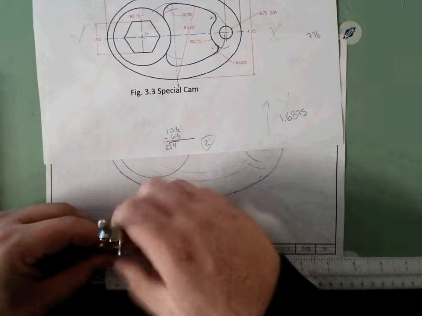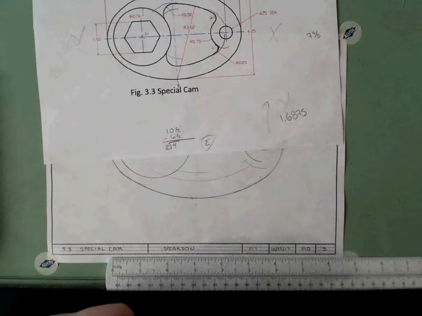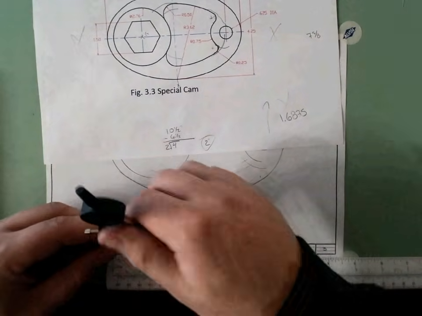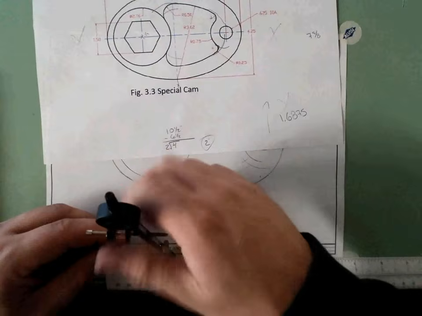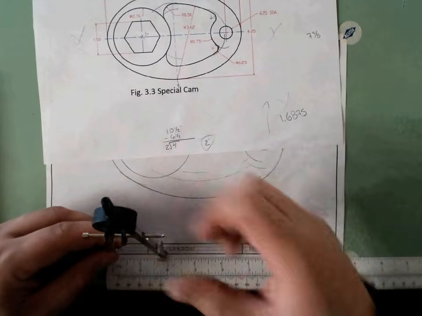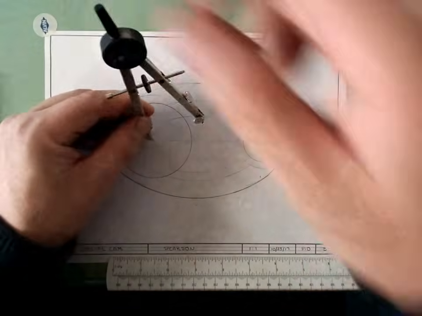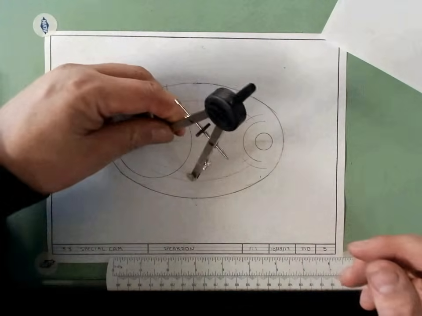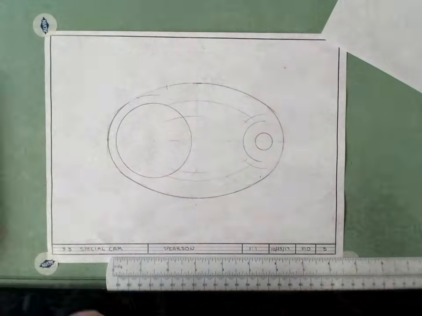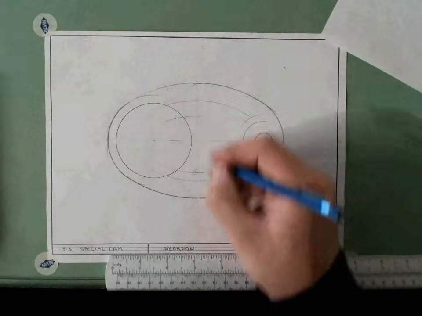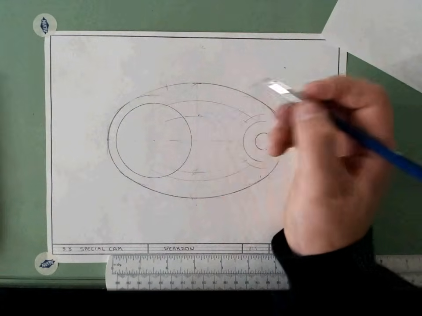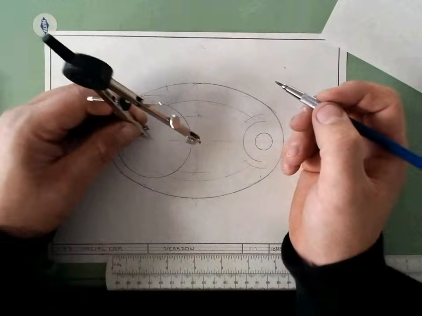Let's see if this small compass can stretch that far. And it looks like it can't. So I've got to switch to the bigger compass and bring it all the way back in. 1 and 7/8. There it is. Come from the same center. Now I have my center point. Boom, there it is. Now I have these points right here.